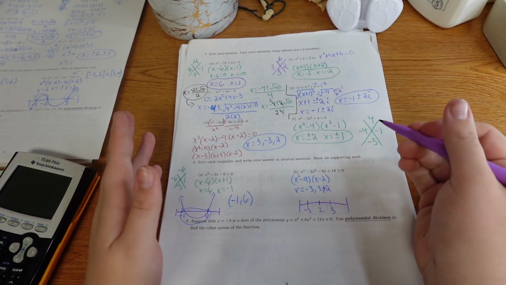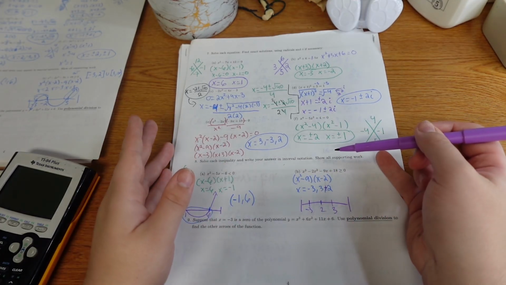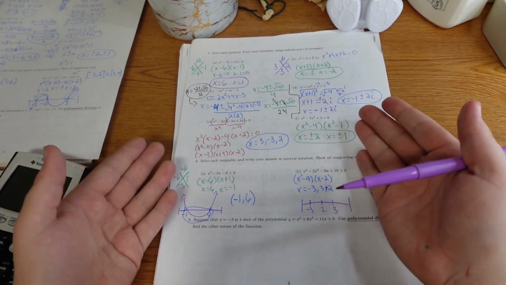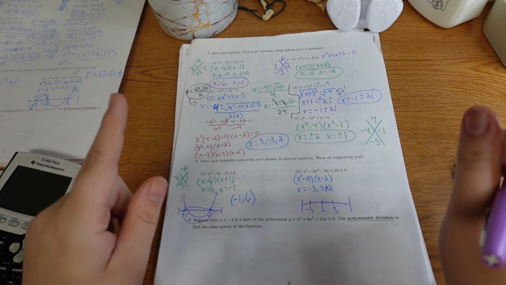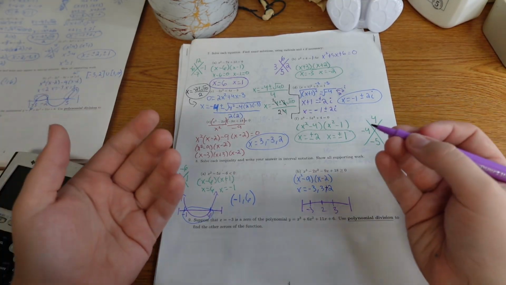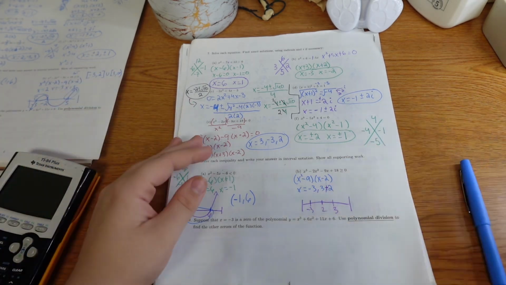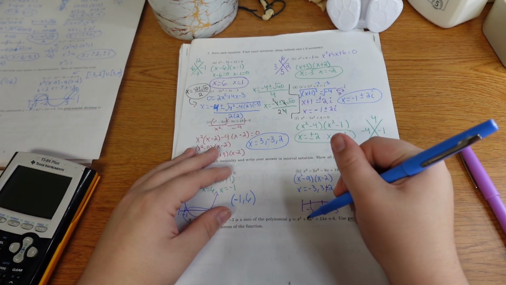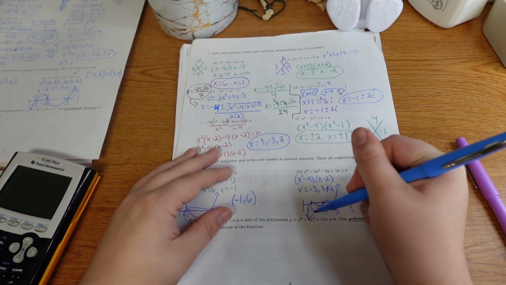This is obviously not drawn to scale. And what do we know about this polynomial? We know it has a positive leading coefficient, and we know it's odd. So what do odd polynomials look like drawn with a positive leading coefficient? They're going to start low and end high. It's going to look like that.